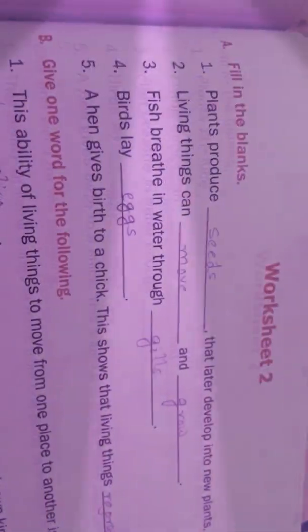See, here I want to say something. While you are writing, you have to open your mouth and say the same spelling. I know about you all. You are very good children and definitely you will follow my words. And after that, they give one word for the following.